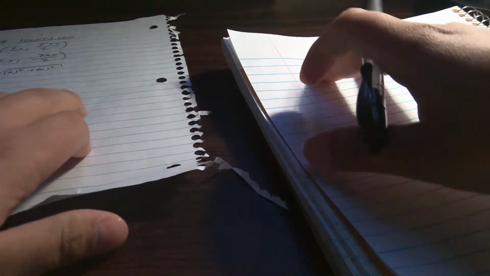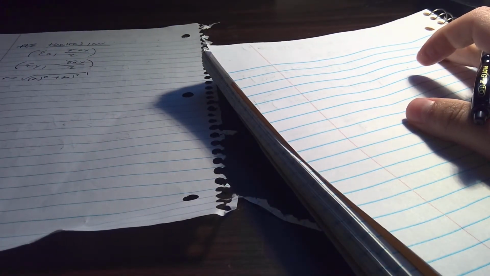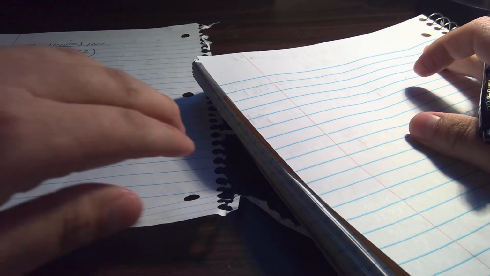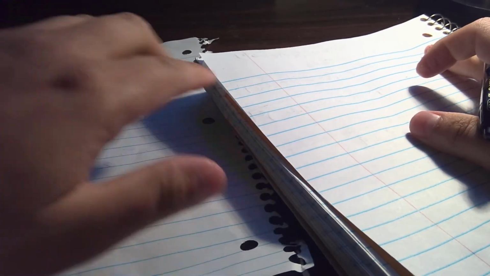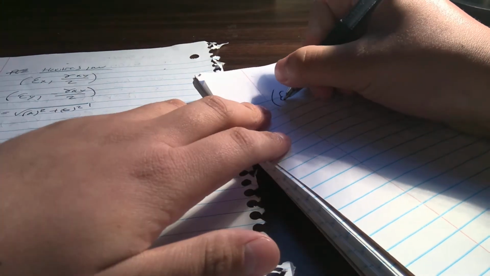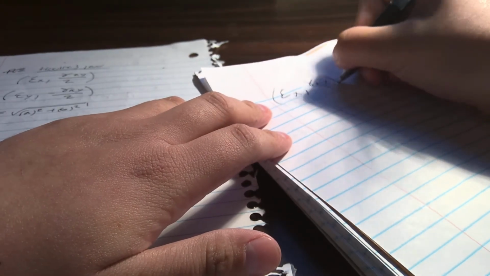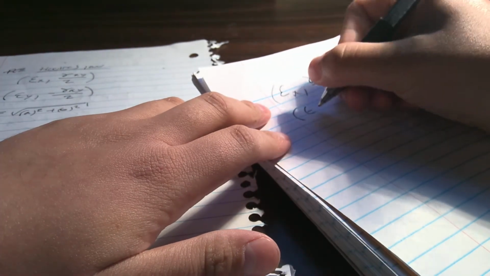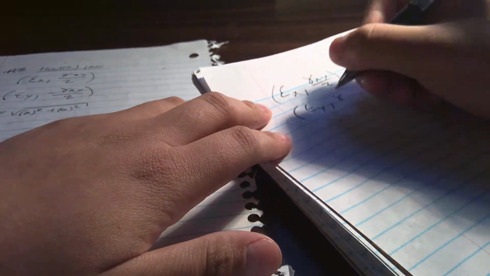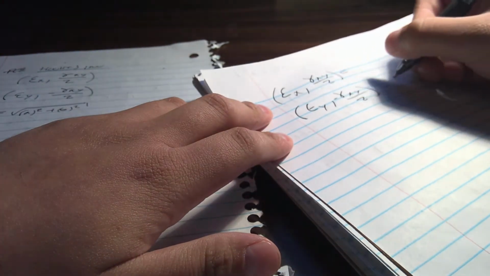Okay, so use this right here. Strain x, gamma xy over 2; strain y, negative gamma xy over 2.